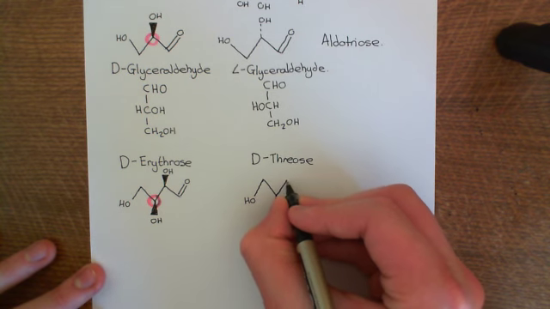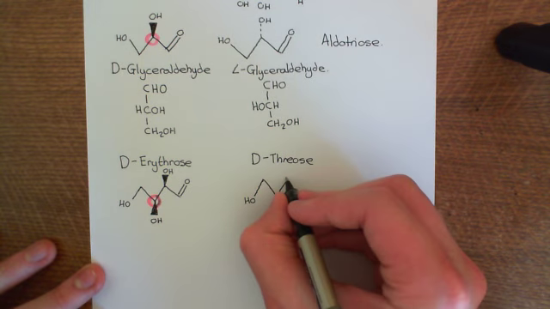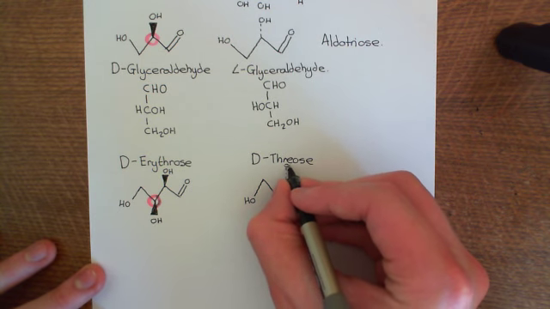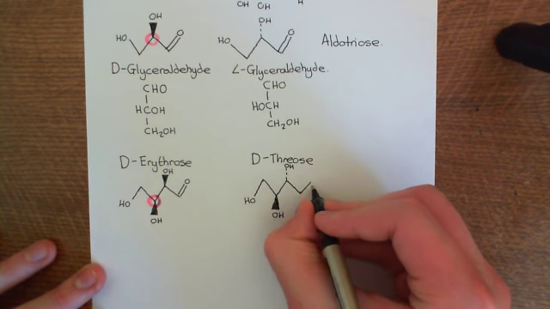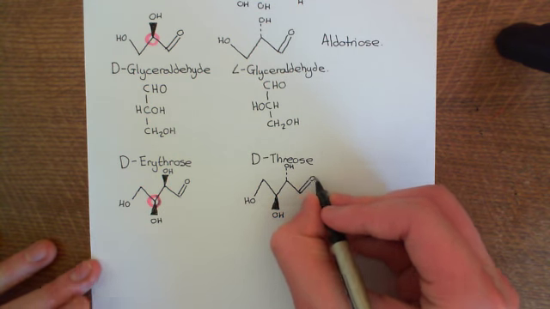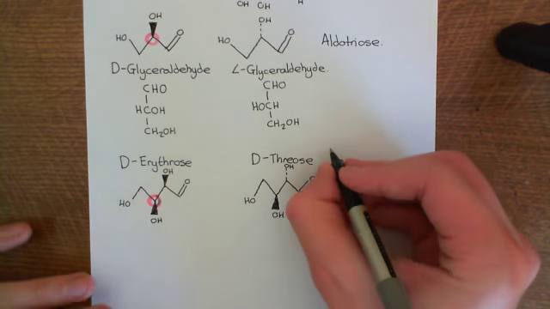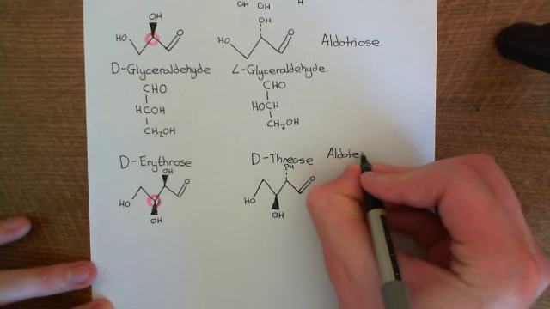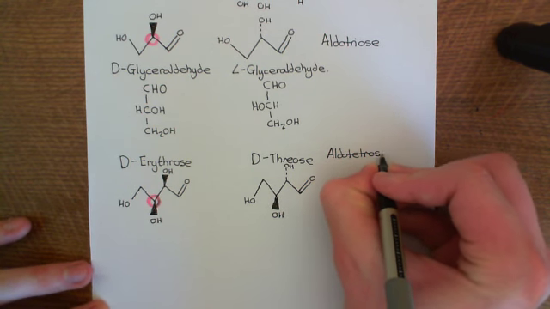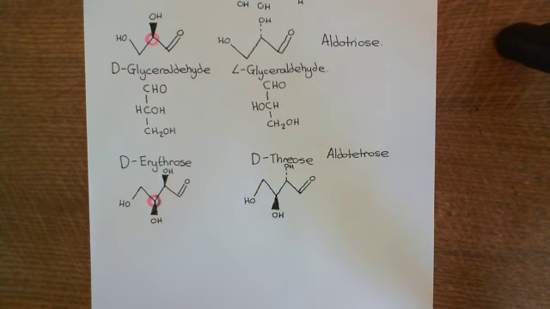And now, the alcohol group off this second carbon, which remember is the new thing that we've added in, is now going into the page away from us. Okay, and then you have the aldehyde group here. So these are the two aldotetroses that you can make. And again, these are considered as monosaccharides. So aldotetroses here, D-erythrose and D-threose.